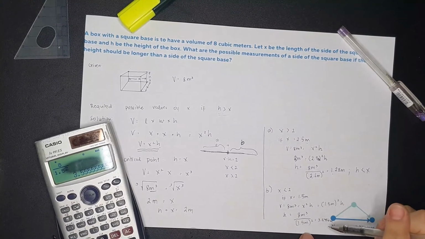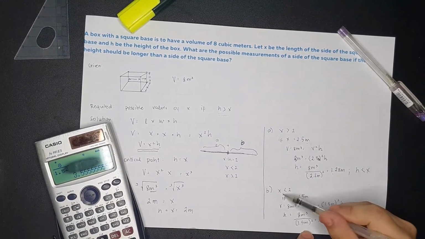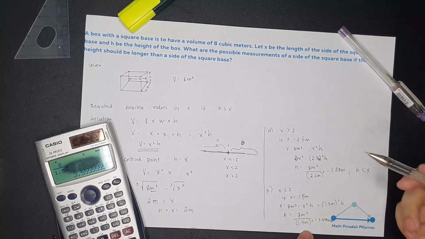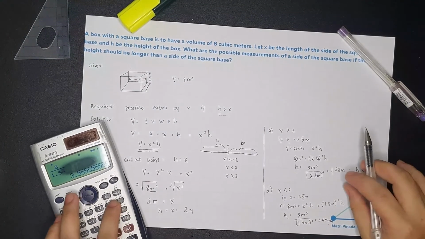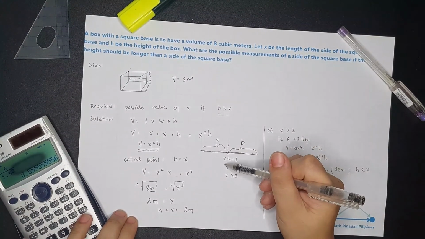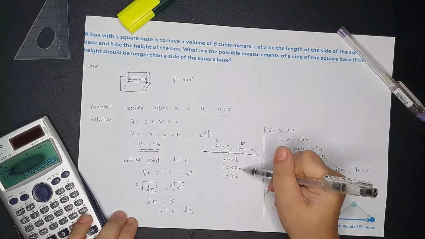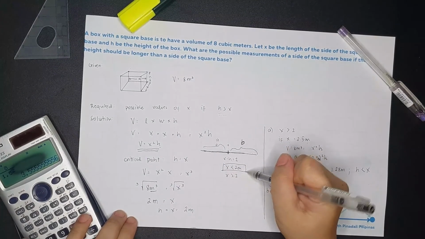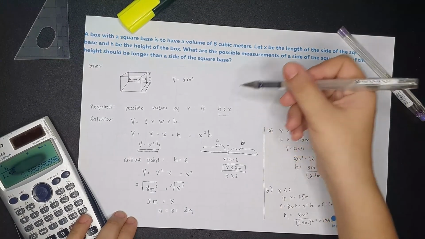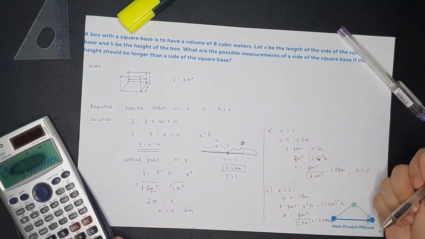So your h here is 3.556, your x is equal to 1.5. h is greater than x. Therefore, this satisfies x is less than 2 meters, it satisfies our requirement. Okay?